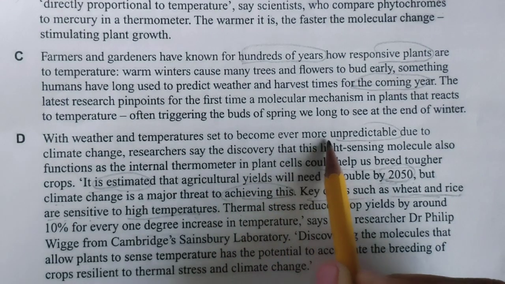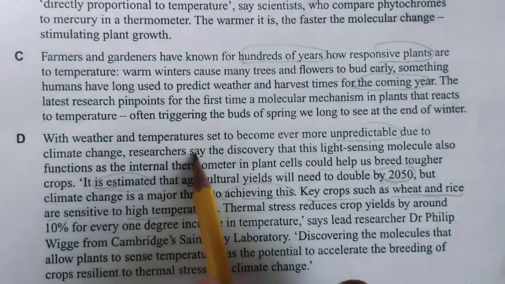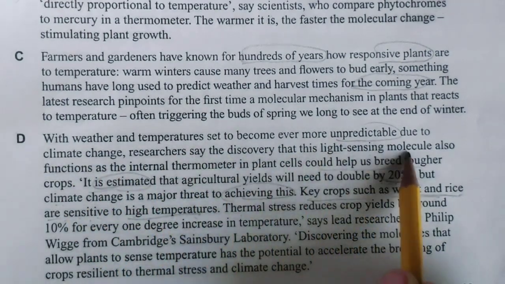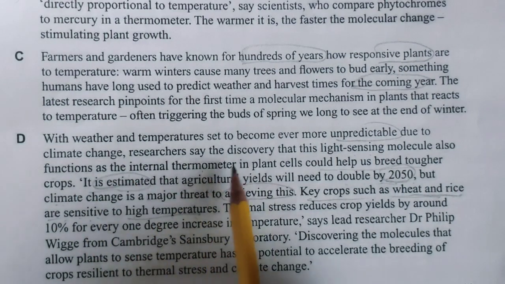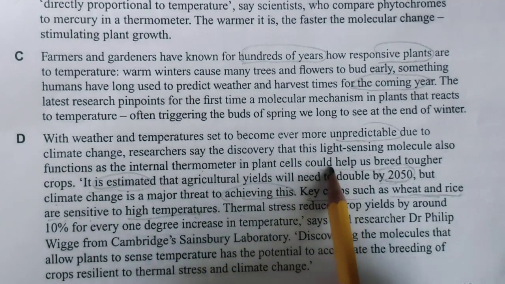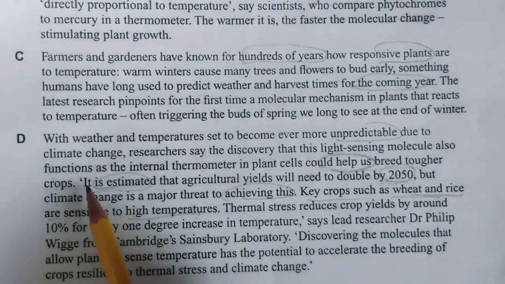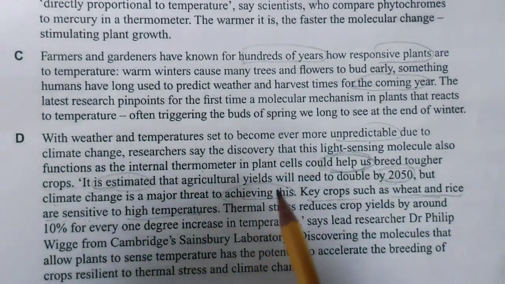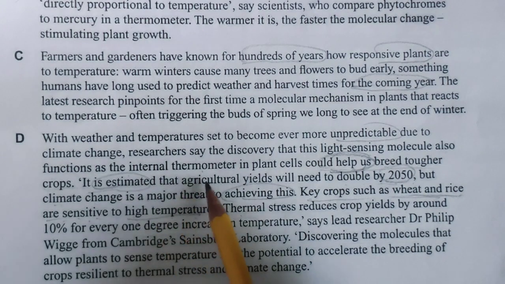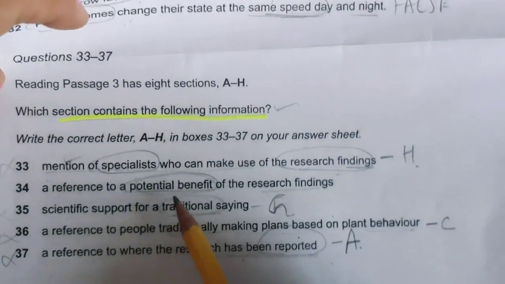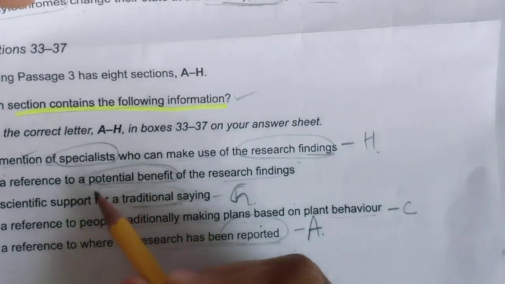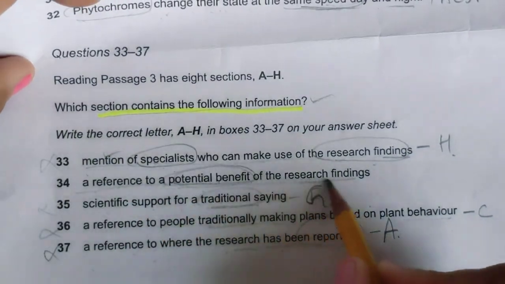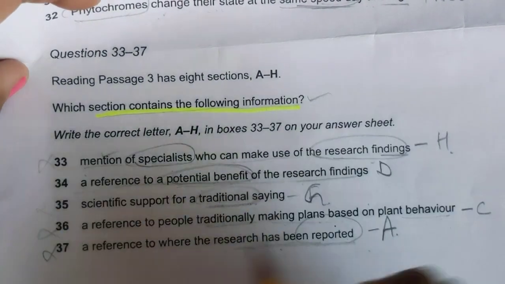Temperature set to become over unpredictable climate. Researchers say the discovery that this light molecule also functions as the internal temperature could help us breed tougher crops. Help us means benefit. So again, they have just told everything about agriculture, yield, high temperature. So for this 34th number we will be putting D paragraph.